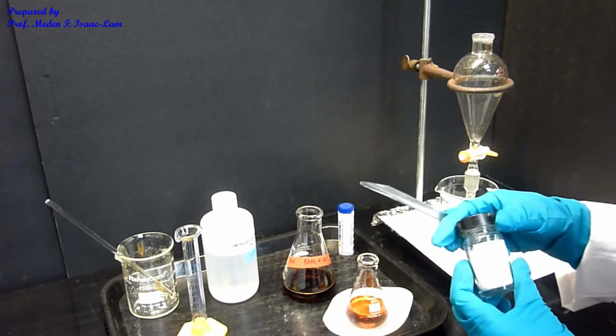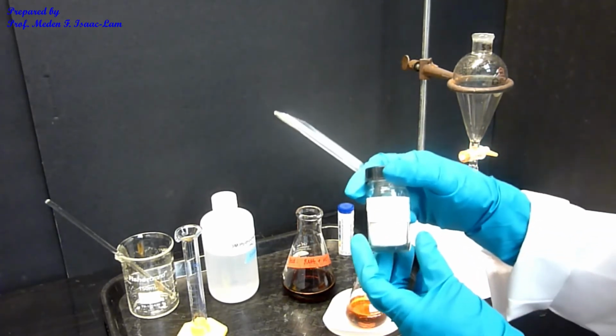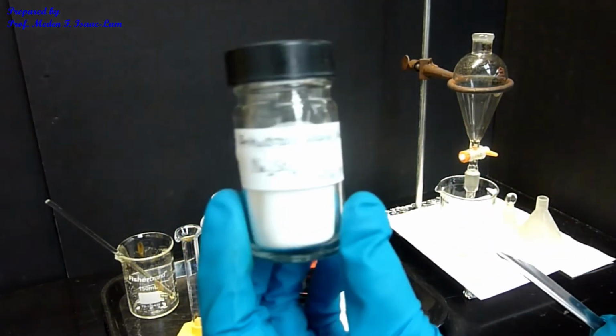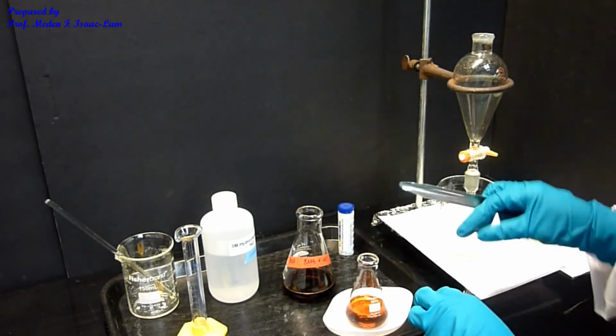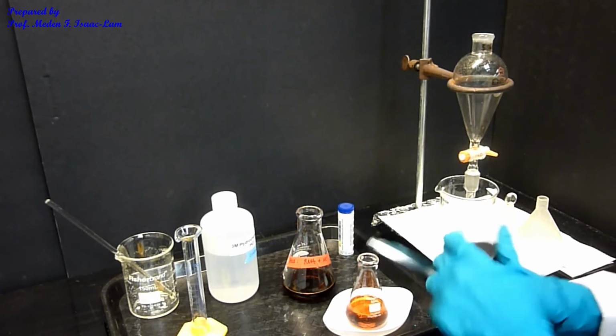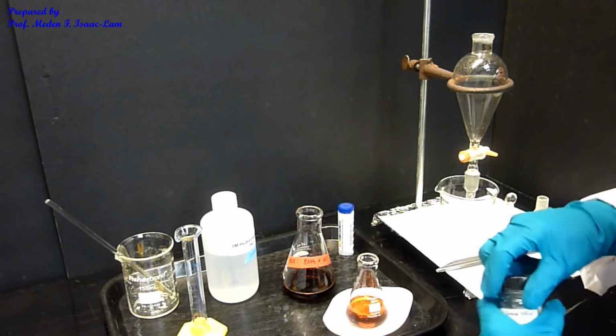So the typical drying agent is sodium sulfate. I'm just going to scoop a little bit in here, or I'll cover the bottom, and then I let it sit so that the water gets absorbed into the sodium sulfate.